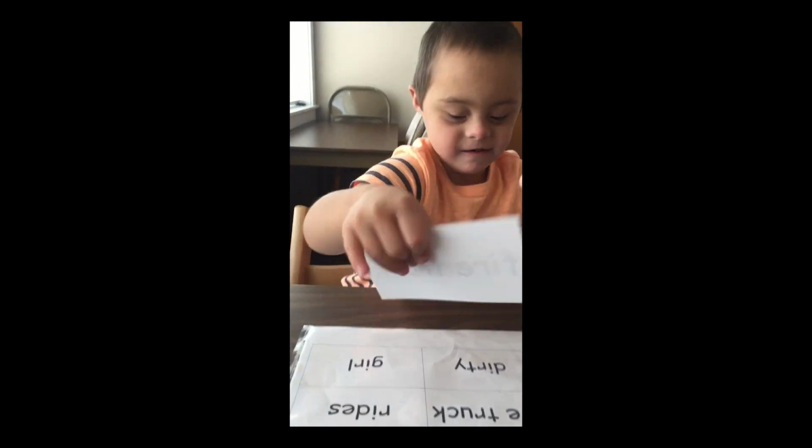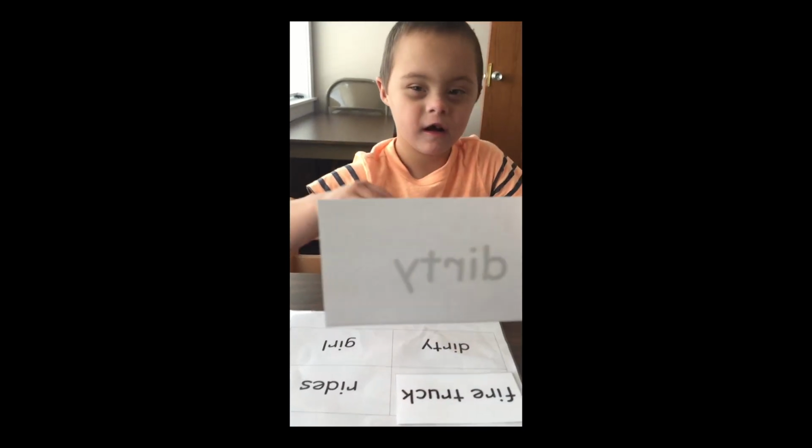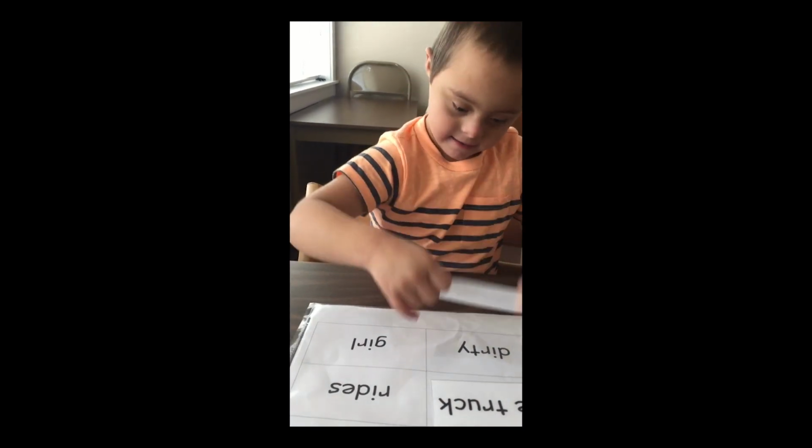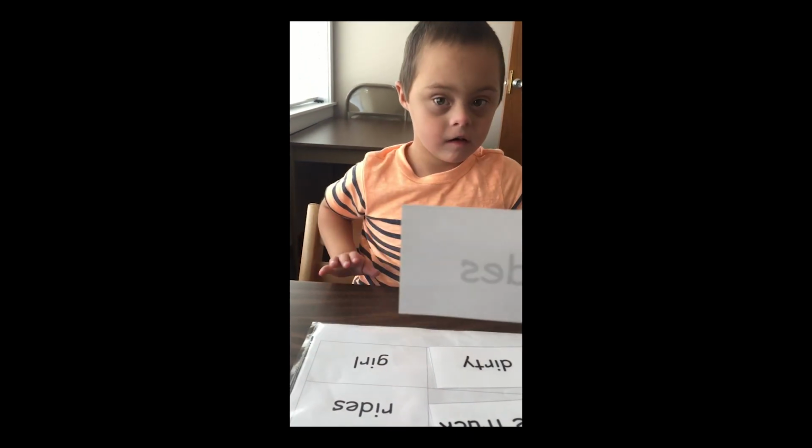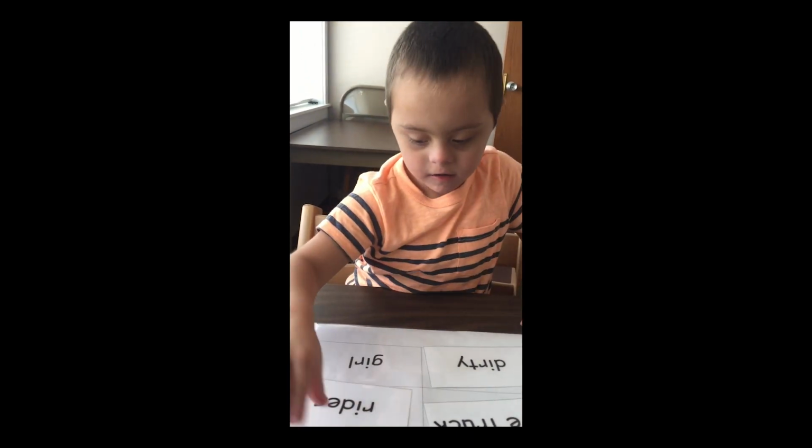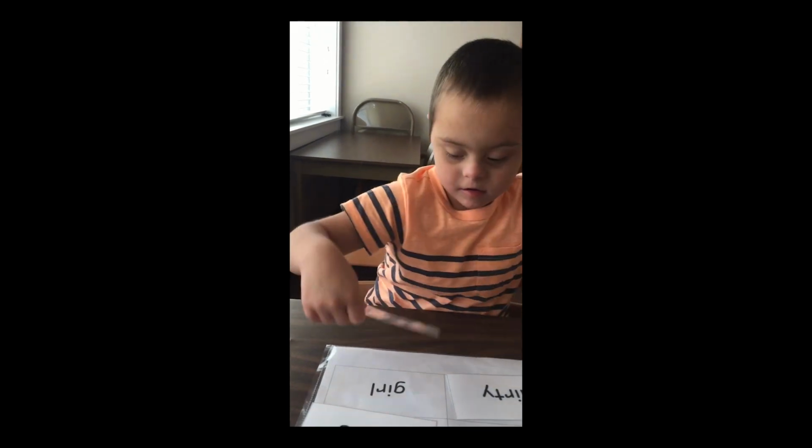Fire truck. Dirty. And he's signing the words as well. Rides. Girl. Good work. He's really got it down.